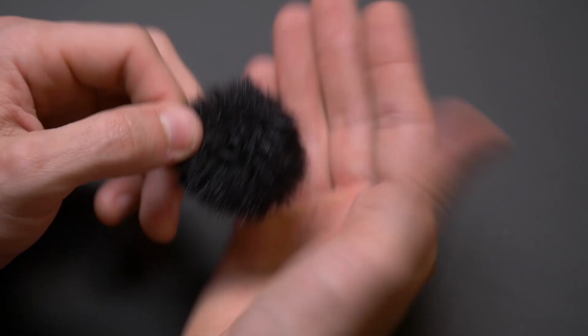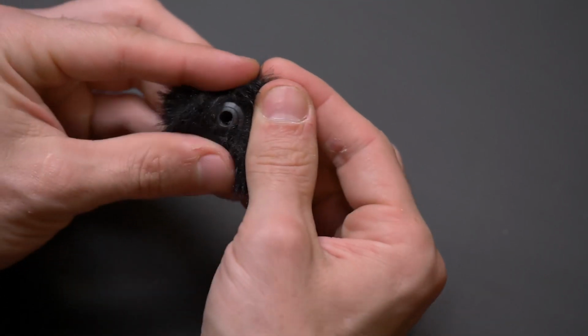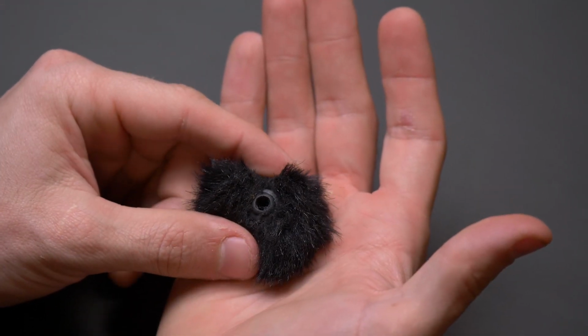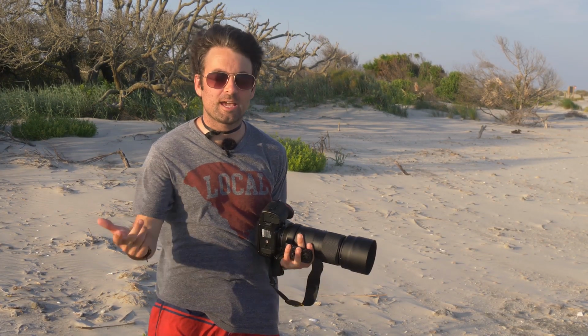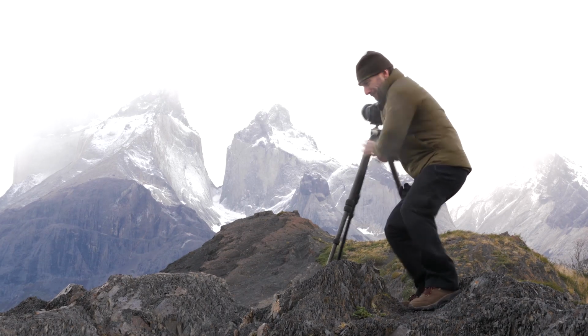Now, for extreme weather conditions, if you're out on the beach or you're out on a very windy day, this little windscreen is just not going to cut it. And that's where we use this dead cat. Basically, this is a kind of a fur ball that you put on top of your microphone, and this almost gets rid of all wind. I mean, we've been in Iceland, we've been in hurricanes, we've been out on the beach, and without this thing, we would not be able to get any kind of audio that's usable whatsoever.